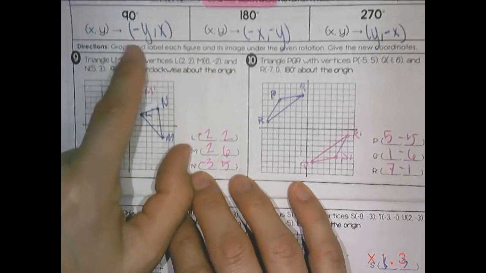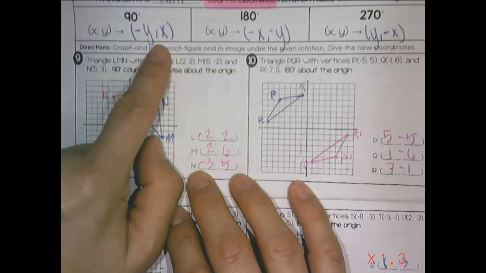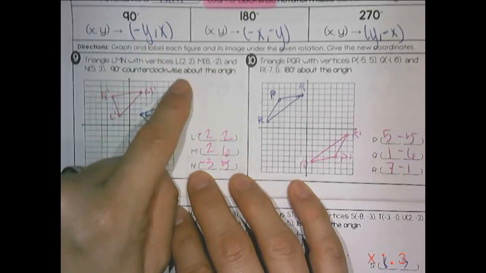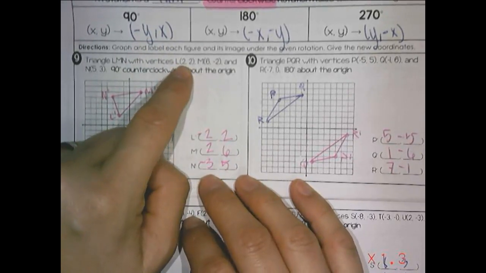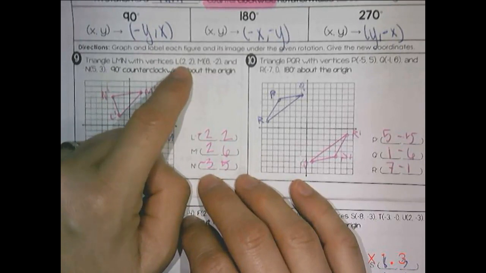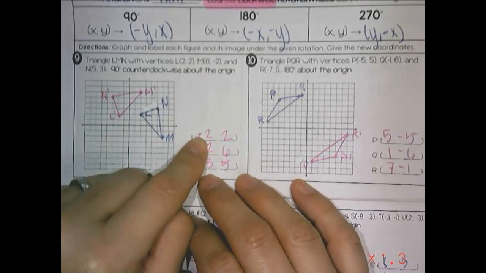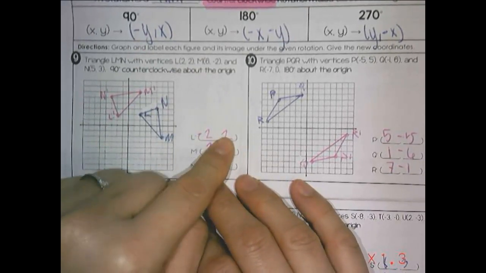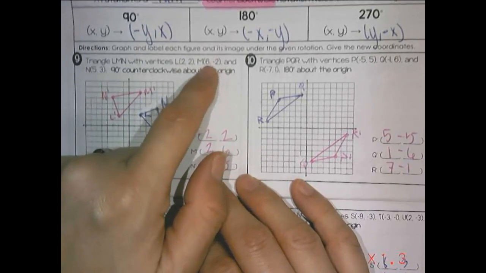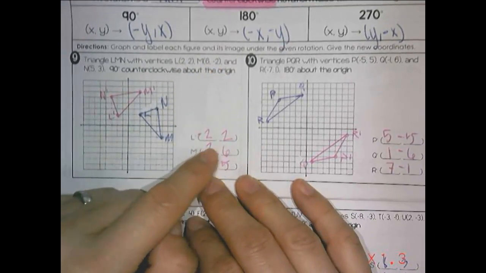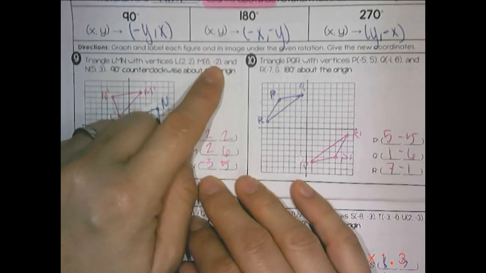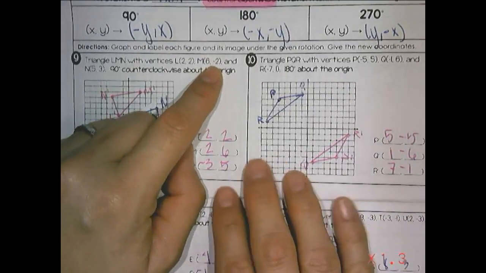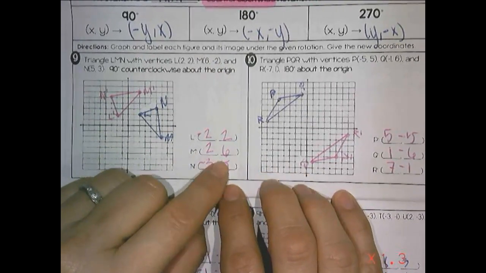So what I did is I looked and I saw that it was 90 degrees counterclockwise. So that means my X and my Y are going to switch places and my Y is going to become opposite. So here for L, my X and Y switch places, but it's the same number, so not too big of a deal. But then my Y value becomes opposite, so it becomes negative 2, 2. And then here, my X and my Y value change places, so it becomes 2, 6. And since it was a negative 2, it's actually going to become a positive 2. So it becomes positive 2, 6.